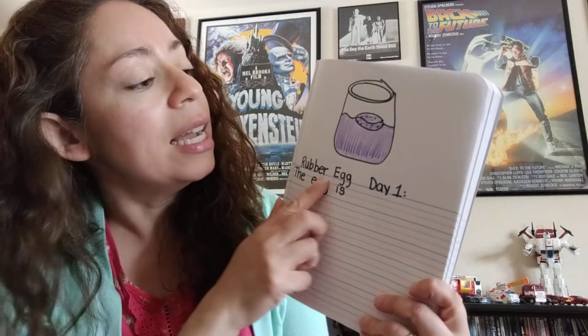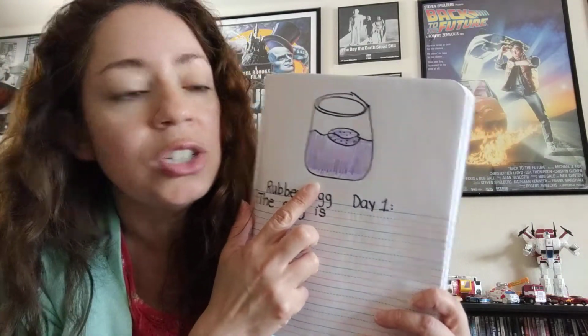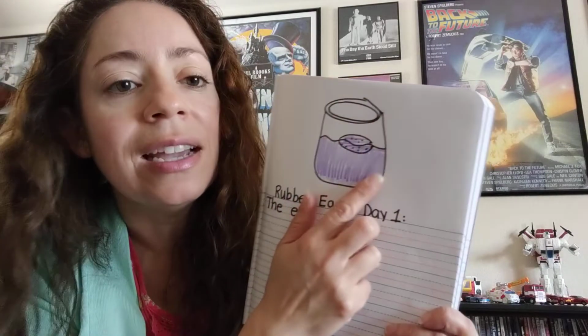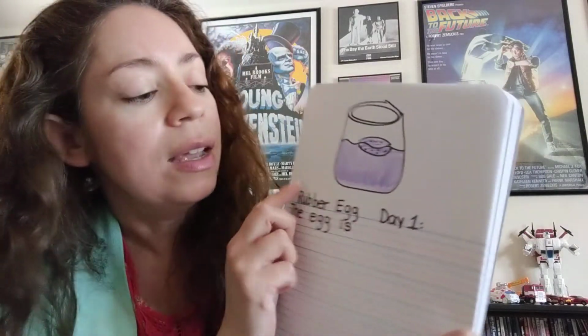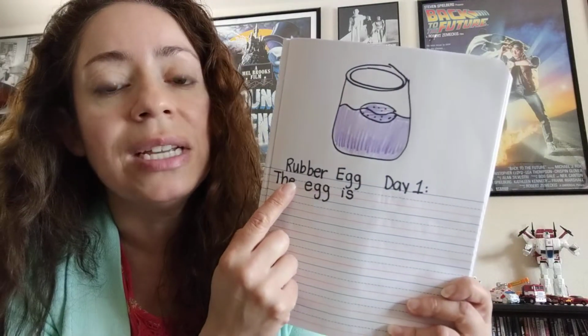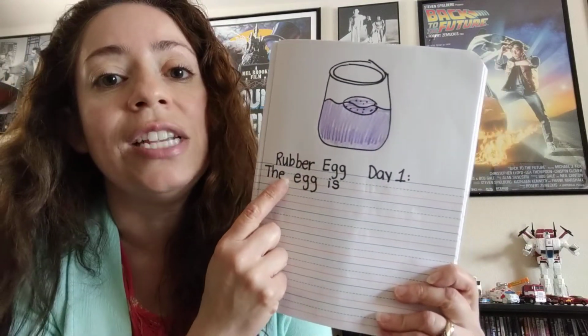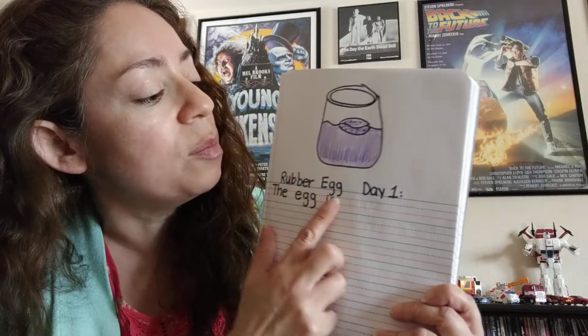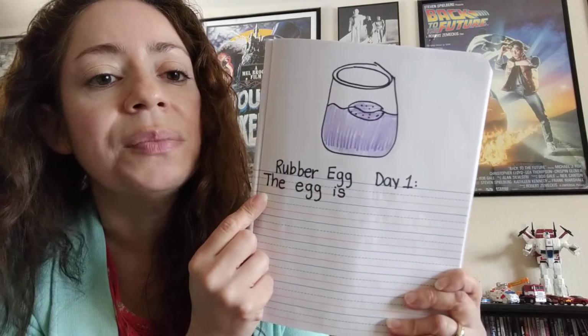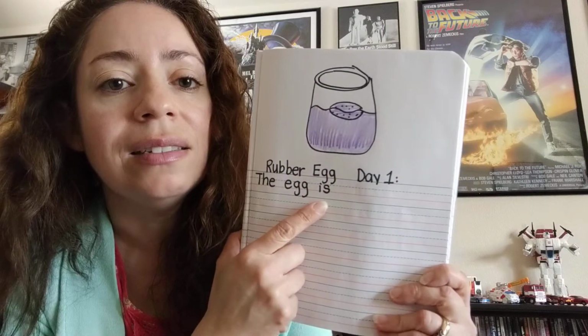I decided to draw a picture of the jar, and I drew the egg and what I started to observe. So I drew some bubbles, and then I also gave it a title because scientists have to give their observations titles. So the title of my observation is Rubber Egg Day 1. The egg is.